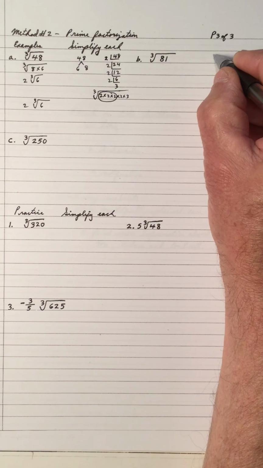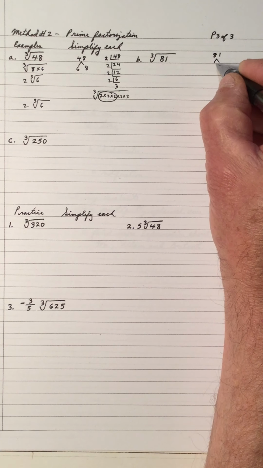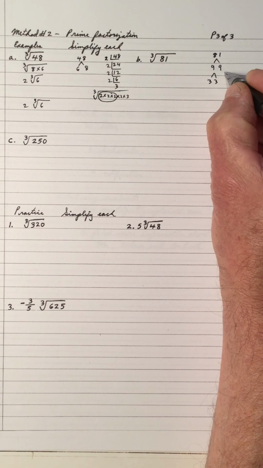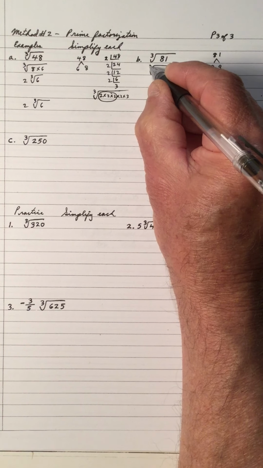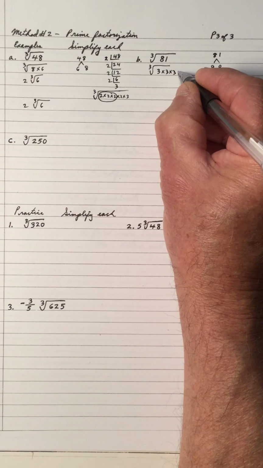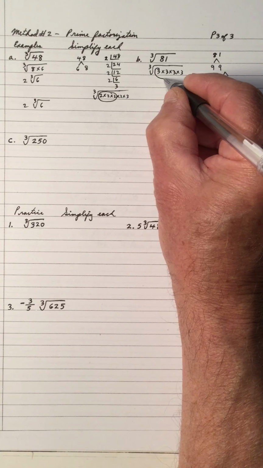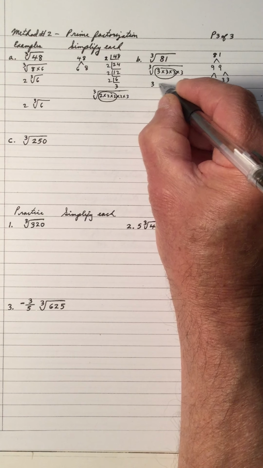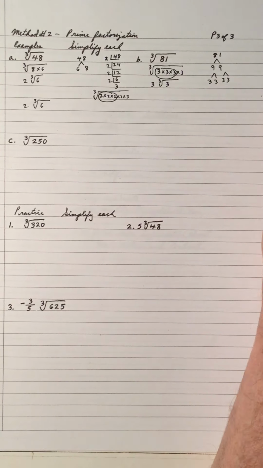And let's do 81. 81 is 9 times 9. And a 9 is 3, 3. That 9 is 3, 3. So if you do 81, you got a 3 times 3 times 3 times 3. And there's 3 3's here. The cube root, that's a 27, so that's a 3. And then this 3 is left over.